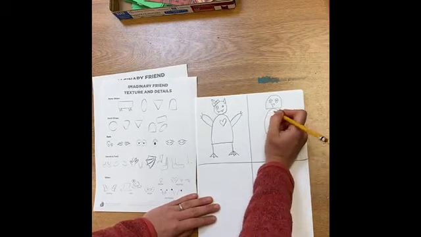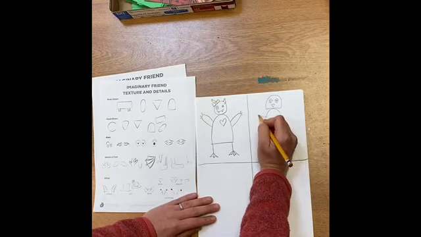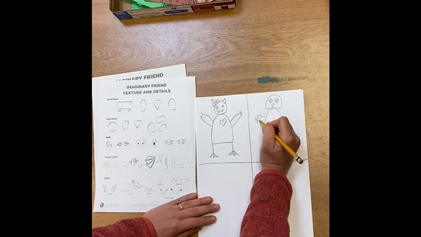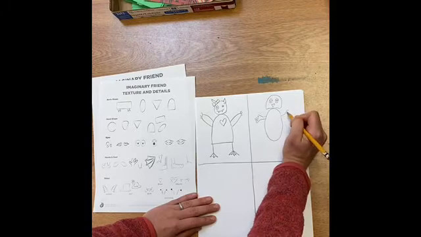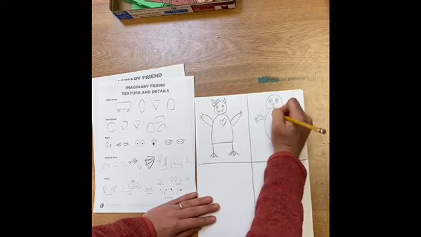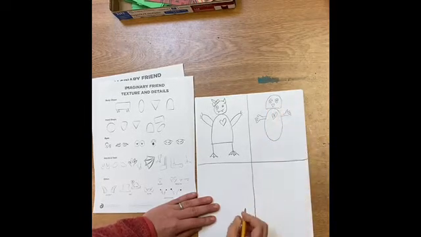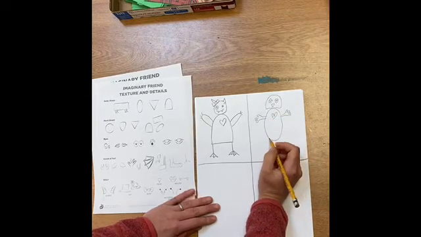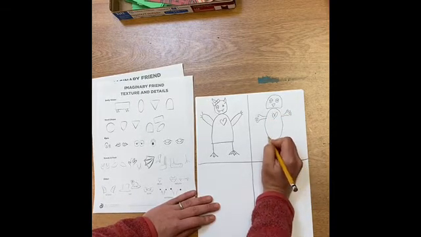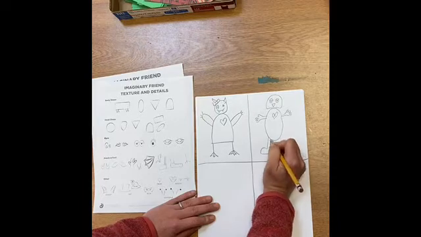I think I'm gonna give him hands. And this one's job is still to make me feel happy when I'm sad, so I'm still gonna do that little heart.